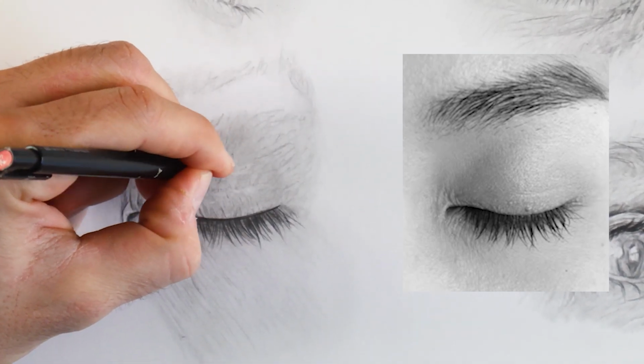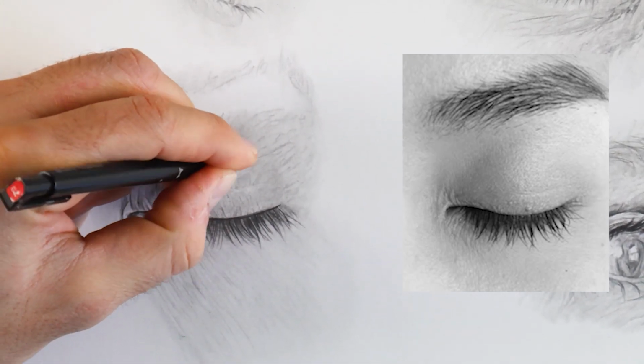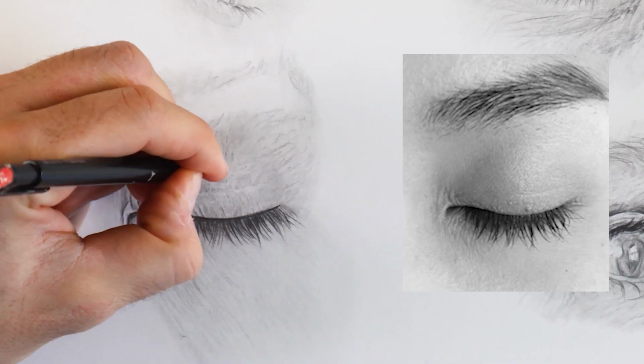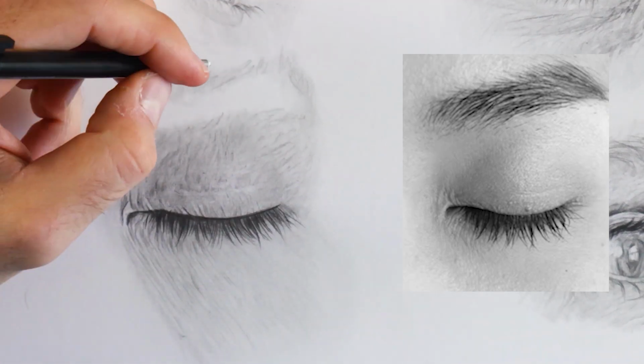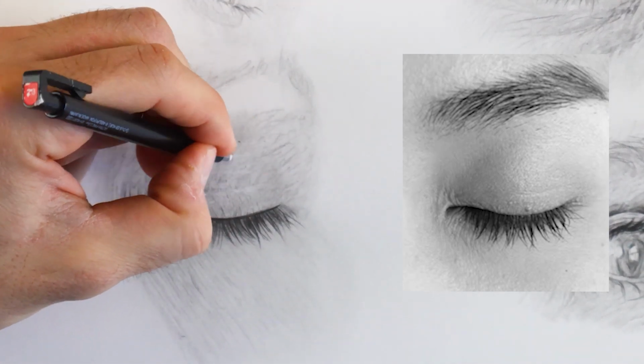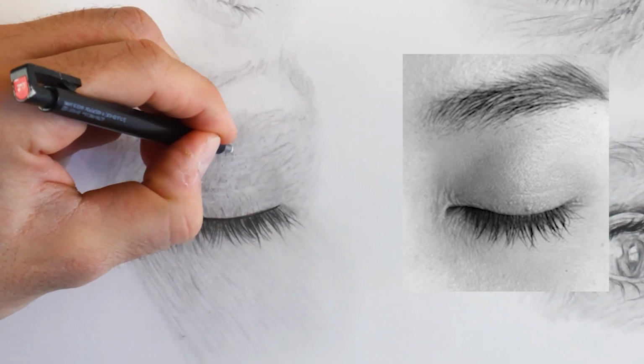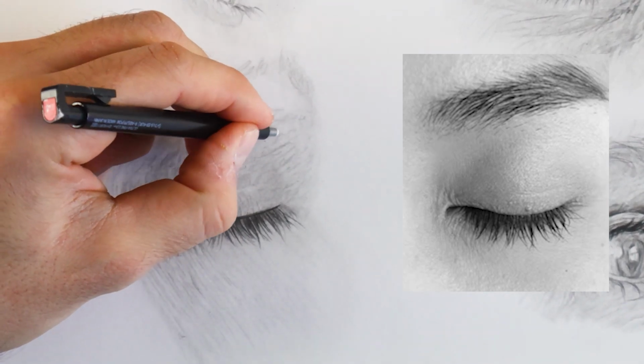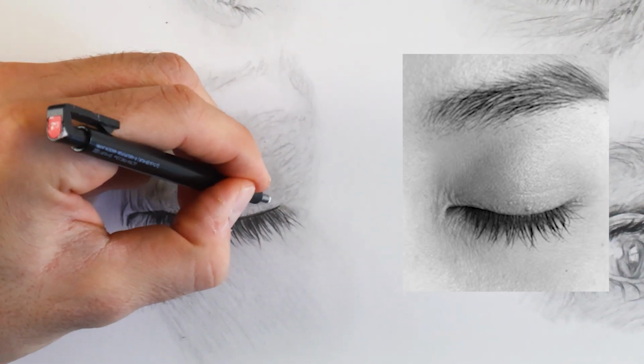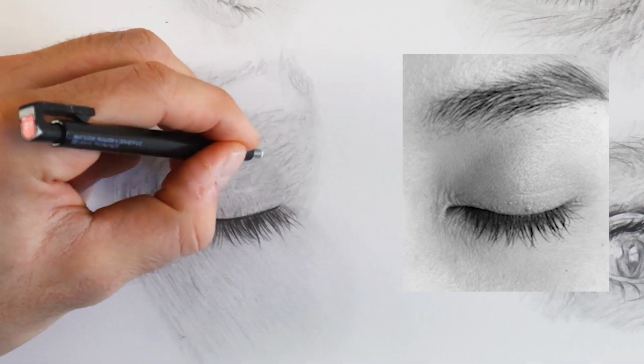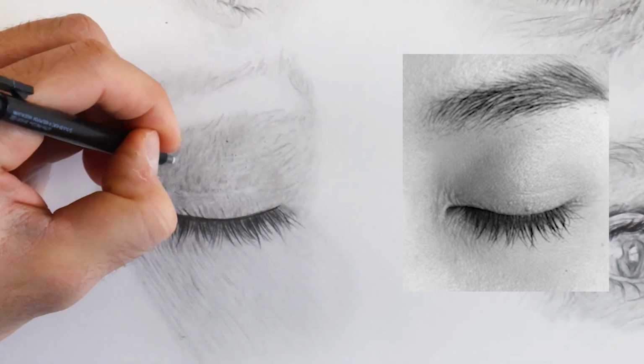So I carefully observe where these lighter details naturally appear, and with gentle strokes here and there I add them in. This step is like the cherry on top. It brings the whole area to life and ensures that the eyelid looks as realistic as possible.